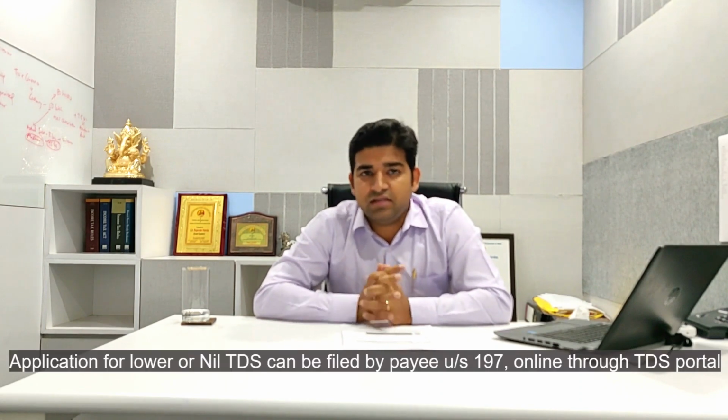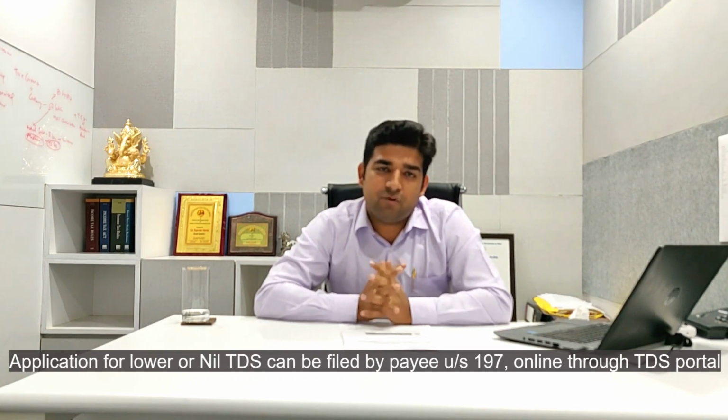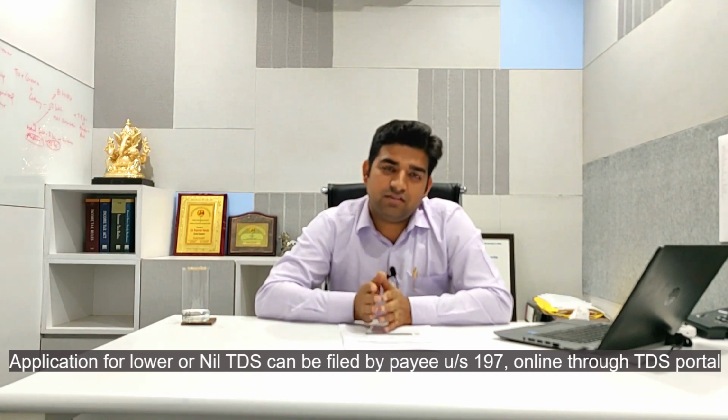The payee has also another option to make application for low deduction or nil deduction of tax at source under section 97. According to section 97, assessee can file a form 13 and make an application for low deduction or nil deduction of tax at source. This application can also be filed online through income tax filing through TDS portal. So the next subsection is subsection 4.